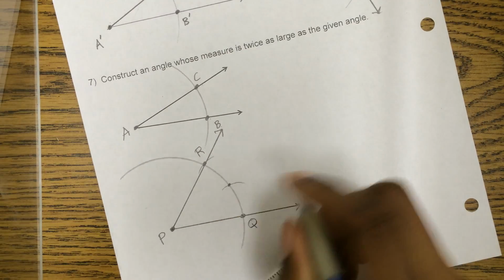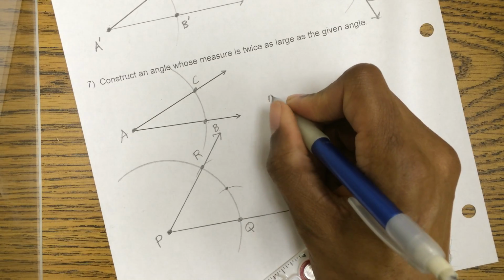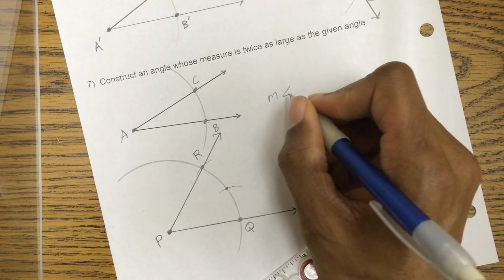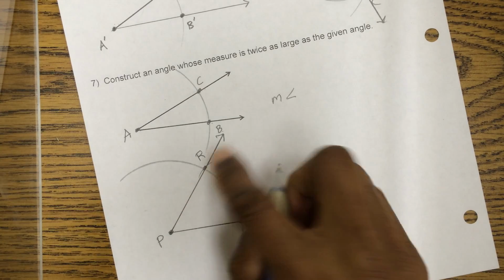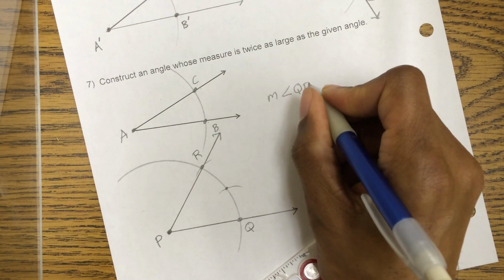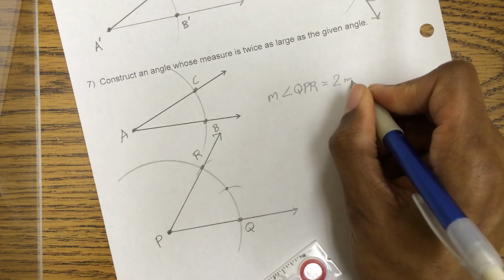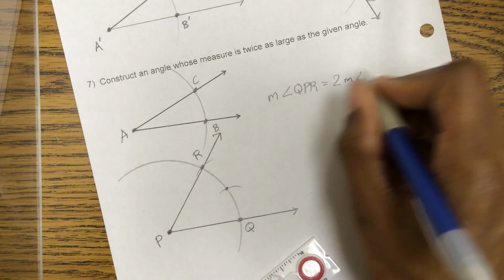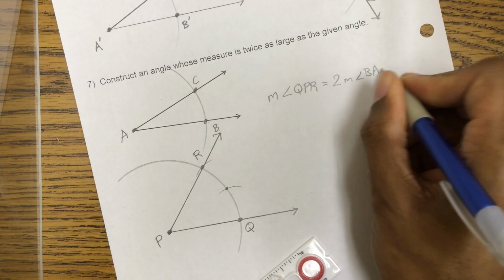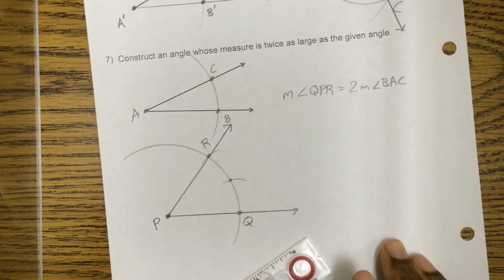Okay, so drawn this way, I could say that the measure of angle QPR is twice as big as the measure of angle BAC. And that's what they wanted us to do.